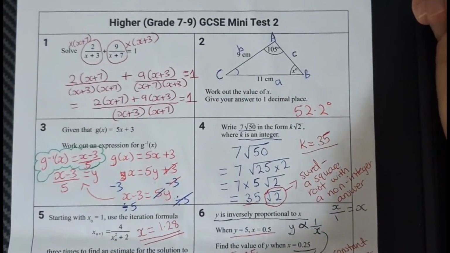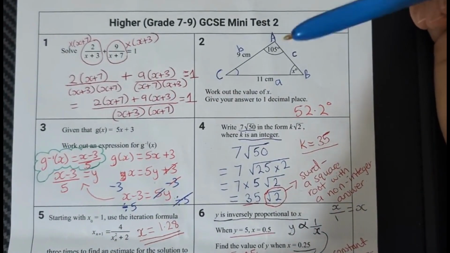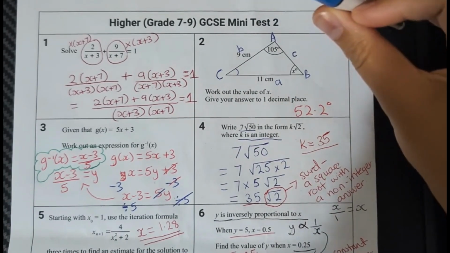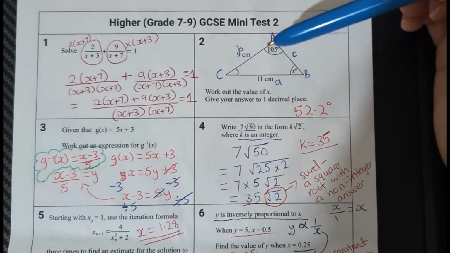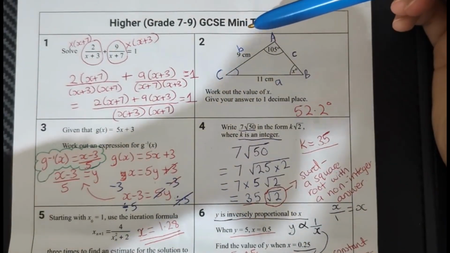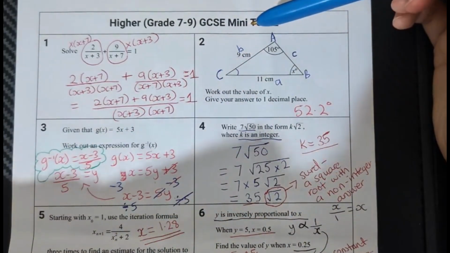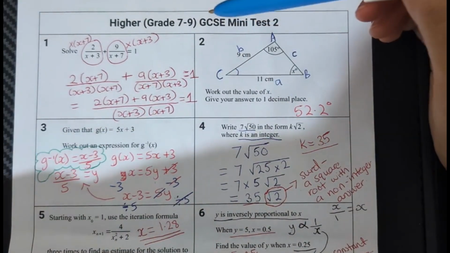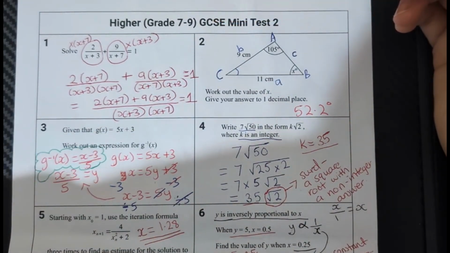I'm a maths teacher and tutor by profession, and in this live session, so I do these weekly, we are going to be looking at the higher grade 7 to 9 GCSE mini test 2. This specifically looks at the higher plus topics, so probably for the higher end.